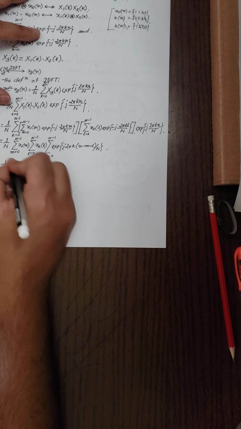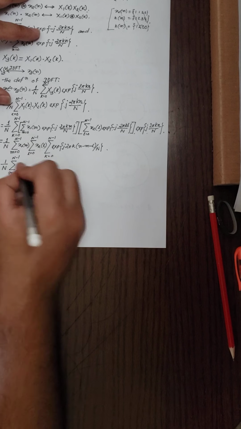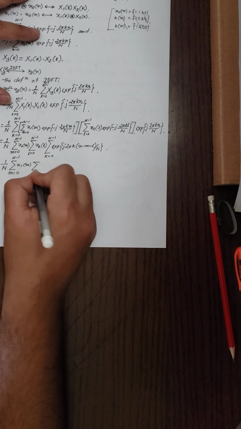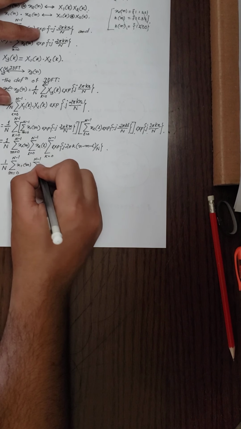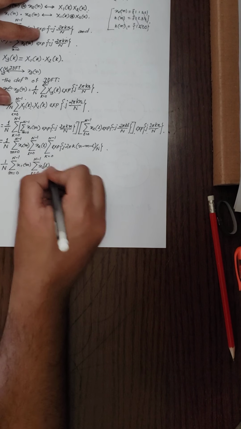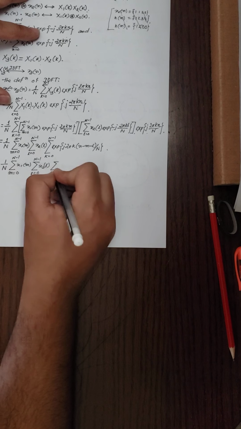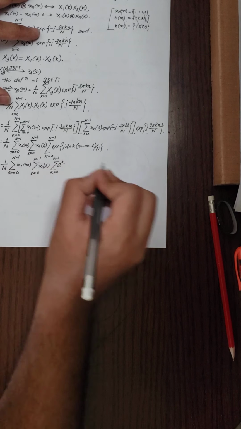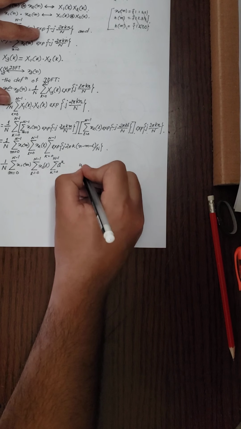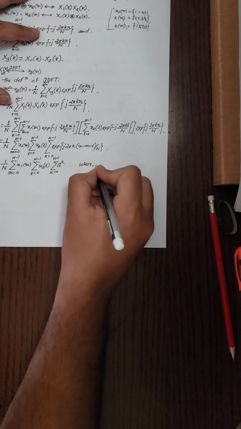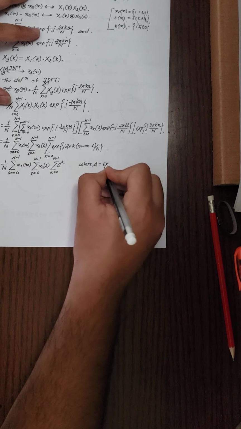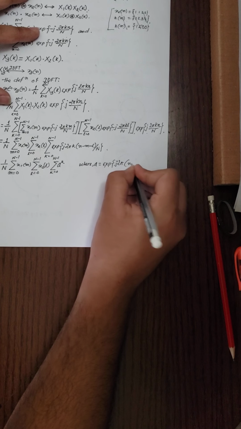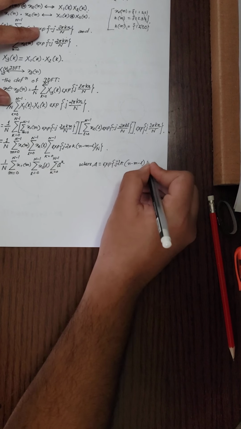Summation m goes from 0 to N minus 1 x1 of m, and summation l goes from 0 to N minus 1 x2 of l, and summation k goes from 0 to N minus 1 a to the power of k, where a is equal to e to the power j2 pi n minus m minus l over N.